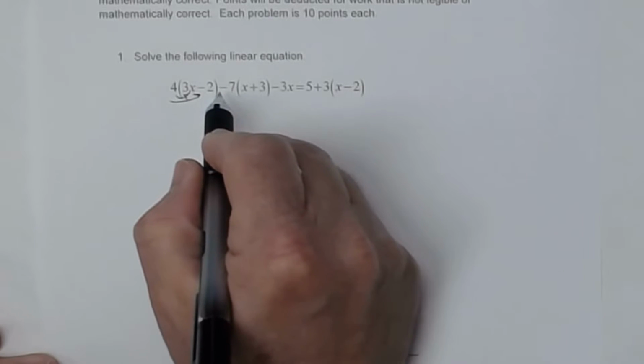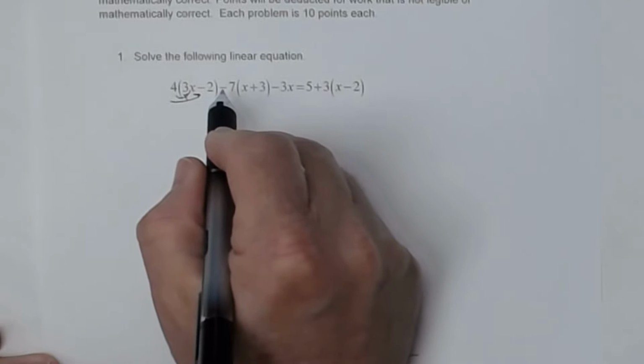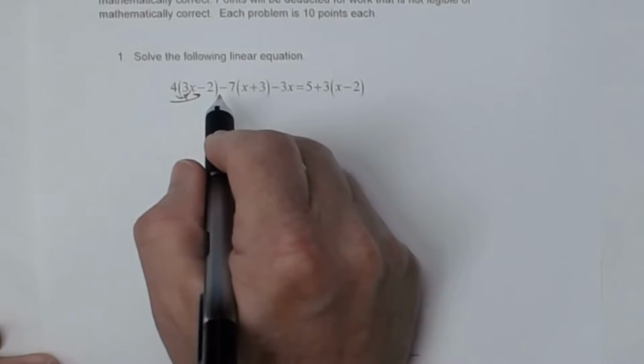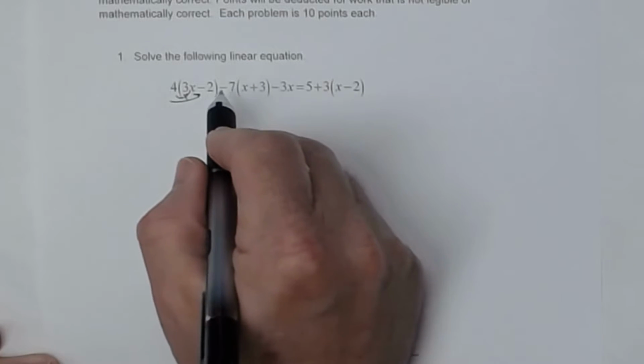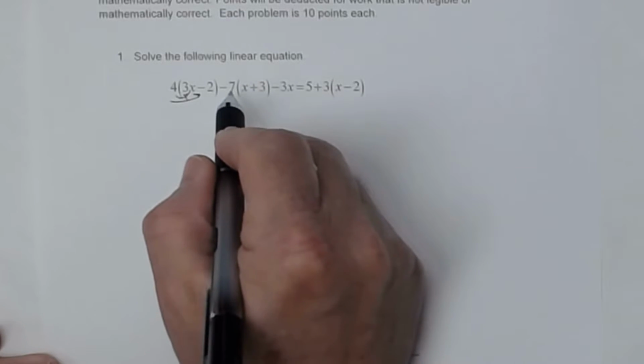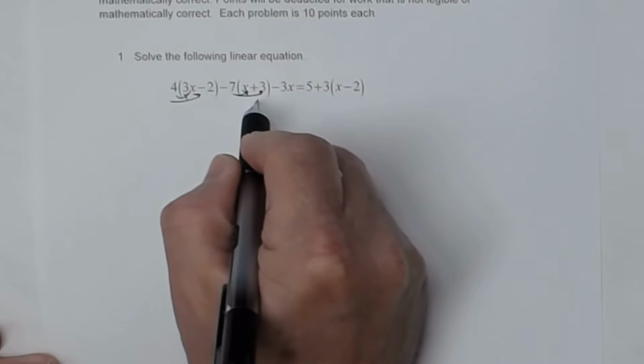Same thing here, except even though it says subtract 7, remember subtraction I can always change to an addition problem by adding the opposite. So this I can think of as adding a negative 7. So I'm going to distribute the negative 7 here.